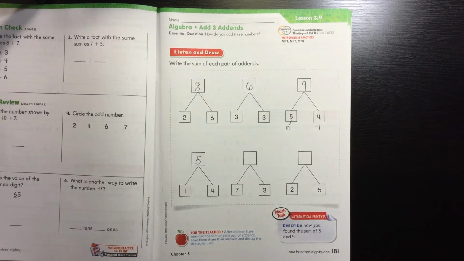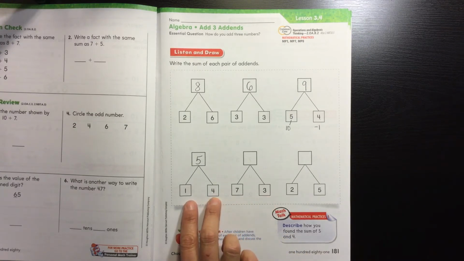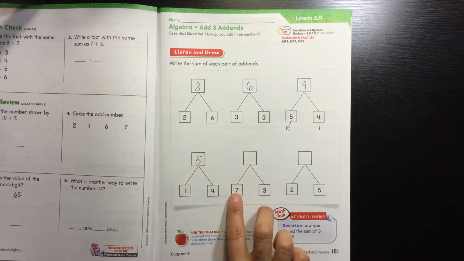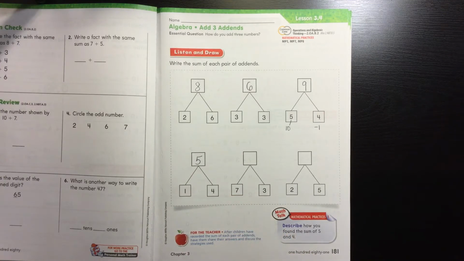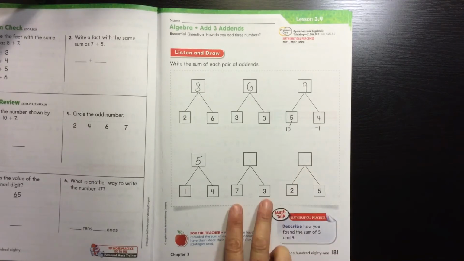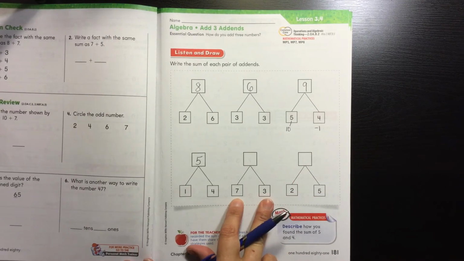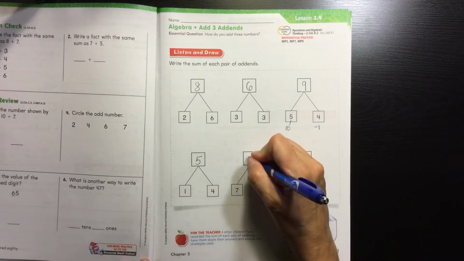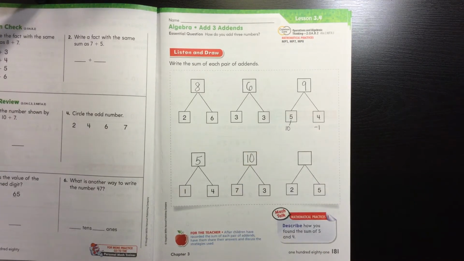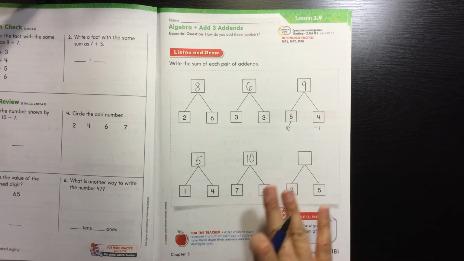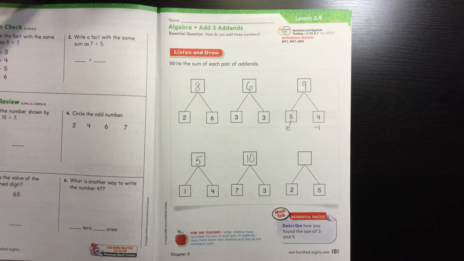Next I have 7 plus 3. Again, I'm going to use my shark snatcher strategy just like I did here and here. So I'm going to hold the 7 in my hand and I'm going to count on 3 more. 8, 9, 10. I also realize when I look at that that is a tens fact. I know that 7 plus 3 equals 10. So these strategies you can use the way you can use them.